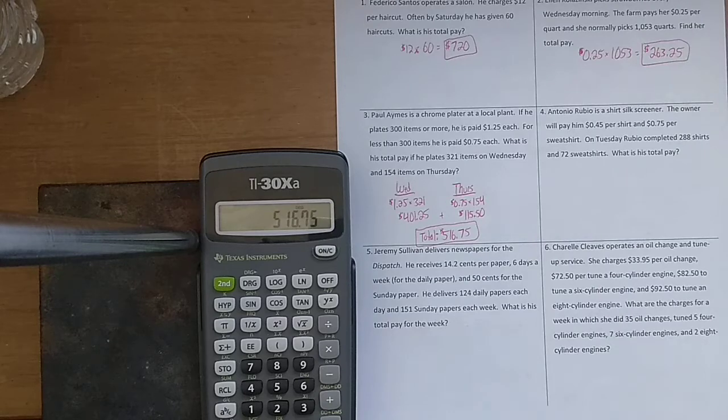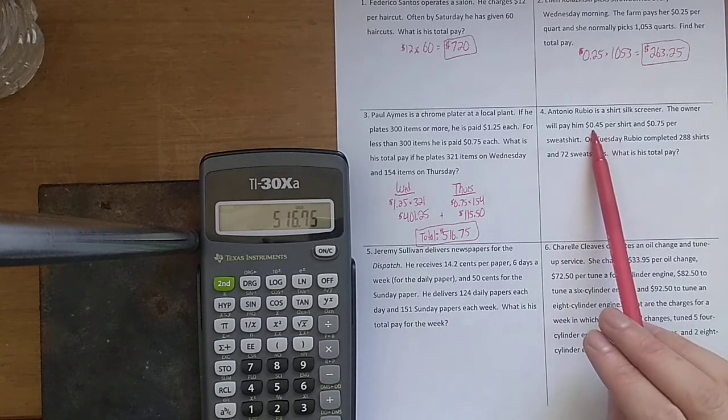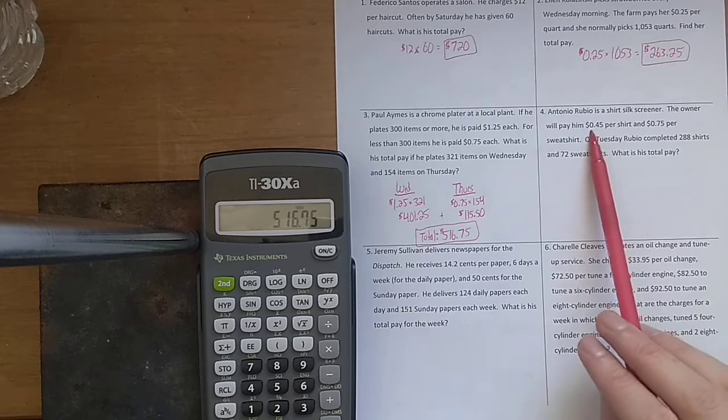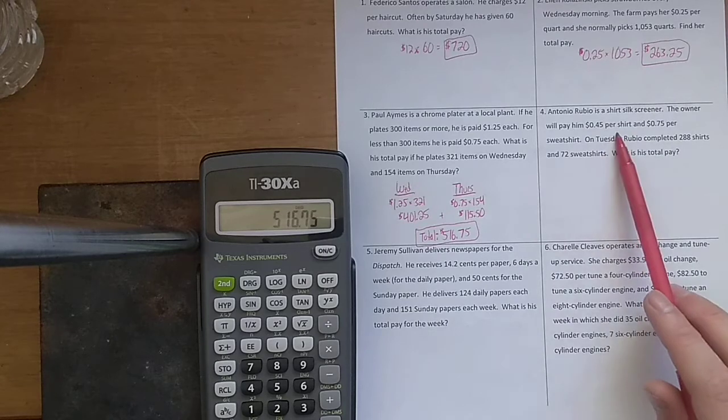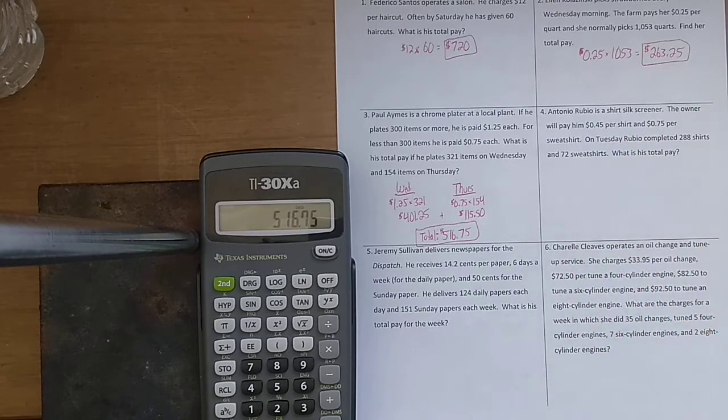Number 4. Antonio Rubio is a shirt silk screener. The owner will pay him 45 cents per shirt and 75 cents per sweatshirt. Remember that this would be cents, since there's a dollar sign but no money in the dollar spot. So it's 45 cents per shirt and 75 cents per sweatshirt. On Tuesday, Rubio completed 288 shirts and 72 sweatshirts. What is his total pay?